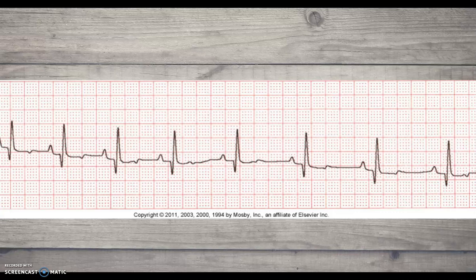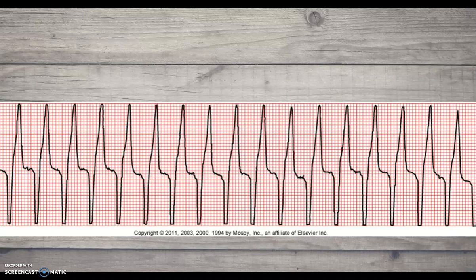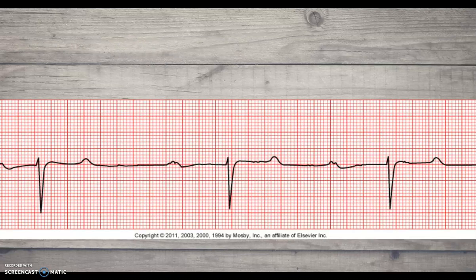So this is your normal sinus rhythm. This is ventricular tachycardia. It's just big, crazy waves. But you will see they're somewhat rhythmic. Here is your first degree AV block. You look at your pattern. You'll see things get delayed. They don't get to go all the way through.